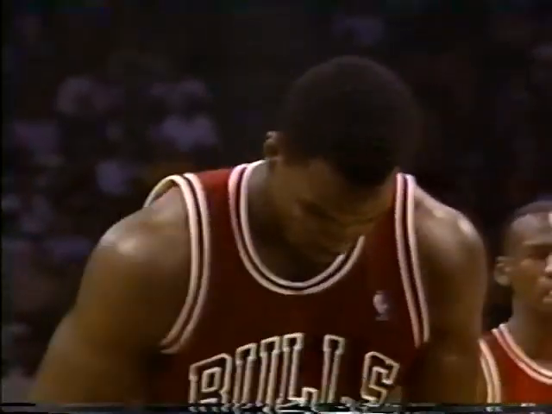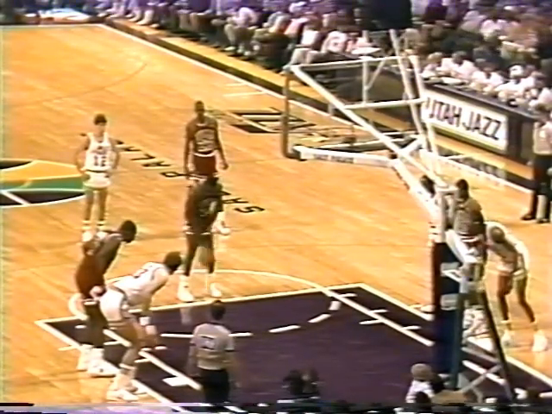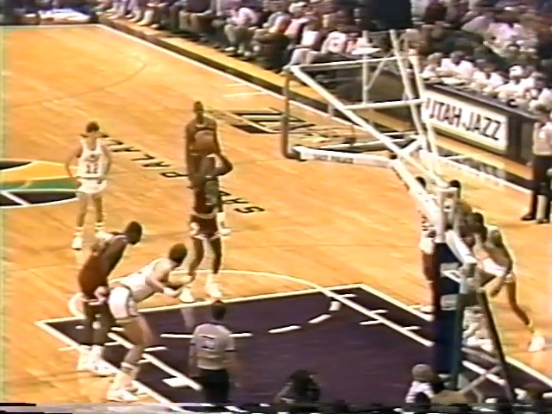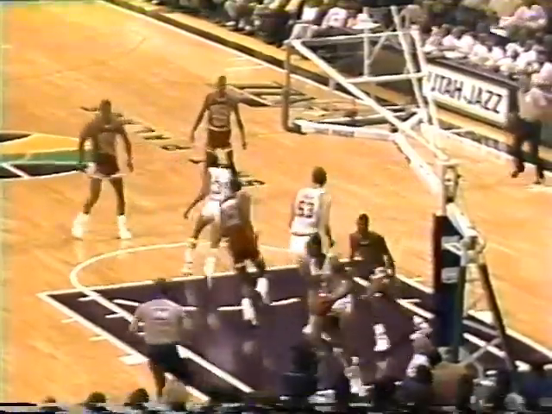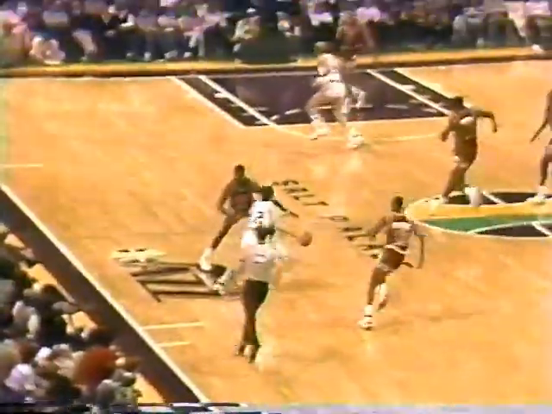9:44 remaining in the game. Oakley's free throw, good. 78-67. Break that score down. Maybe we're going to go from here, Jimmy. Well, last night it was an improbable win of Seattle. Second free throw is in. It's a 10-point Utah lead.